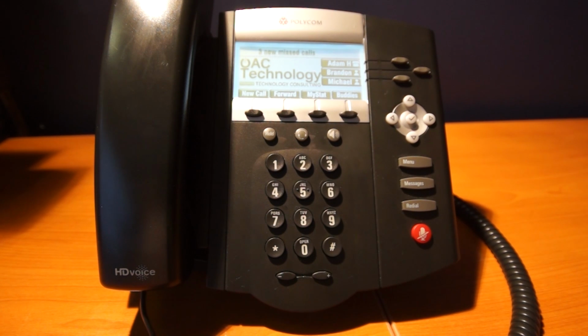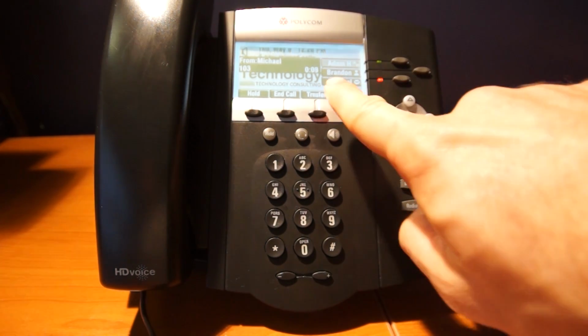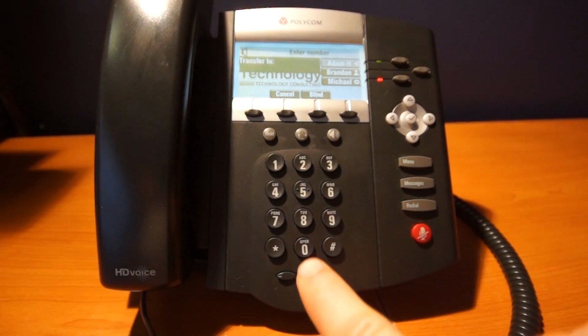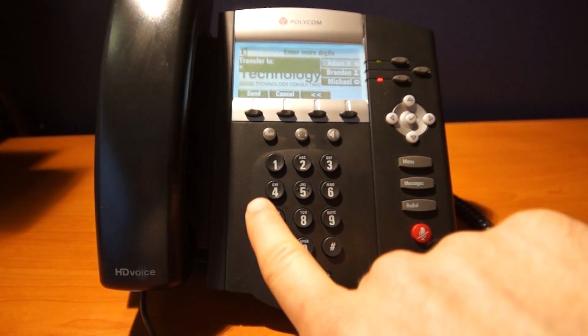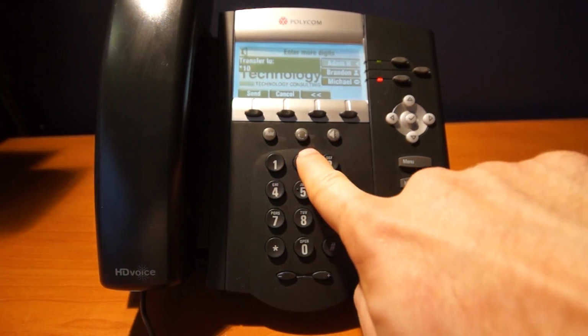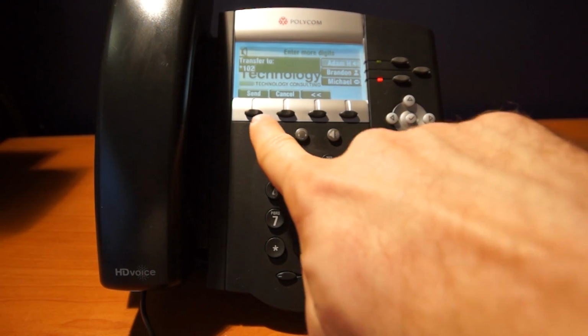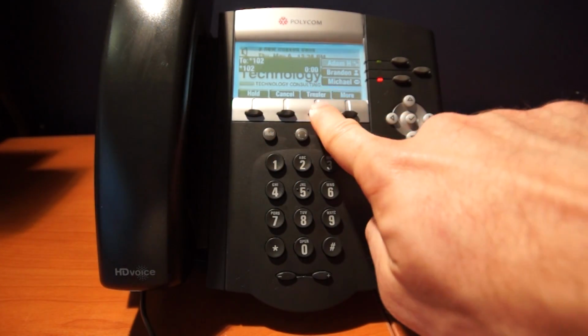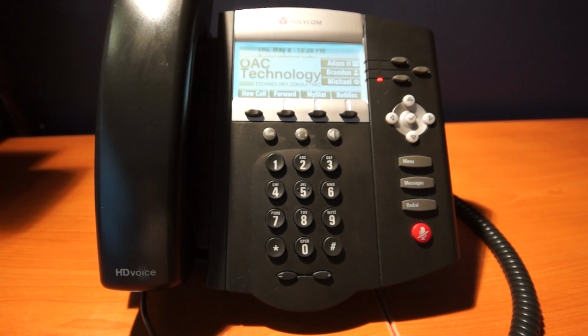If you would like to transfer directly to someone's voicemail, push star before their extension number. OAC Technology, this is Adam. Hi, this is Michael. May I be transferred to Brandon's voicemail, please? Yes, one moment. Push Transfer, star, the extension number, Send, and Transfer. This will put the caller directly into a voicemail box.